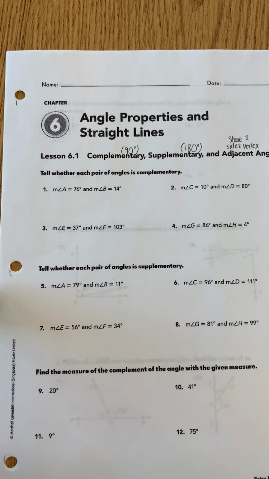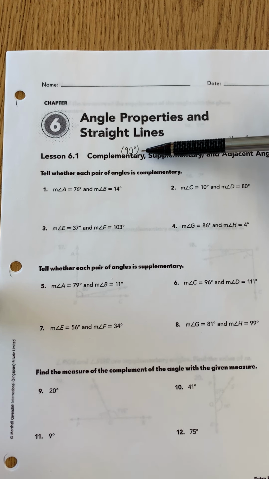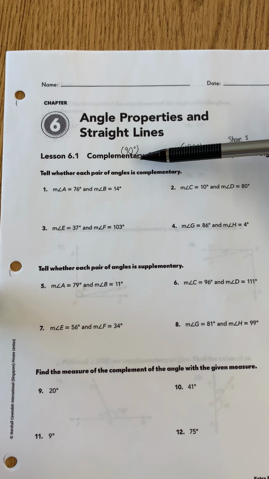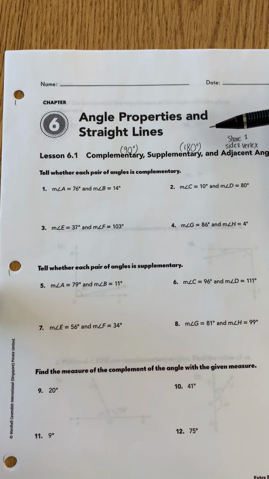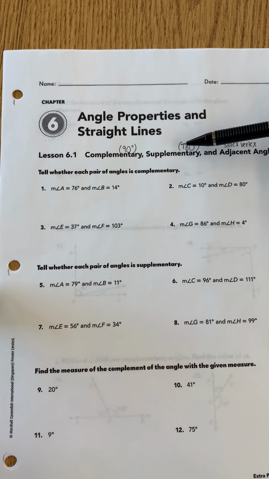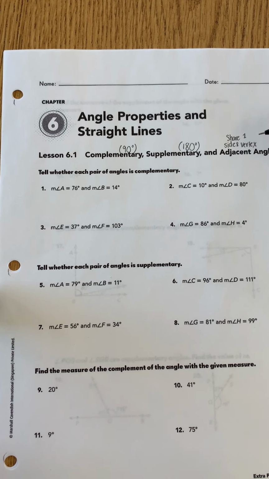Okay, the first thing I wanted to remind you of is complementary angles are two angles whose sum measure is 90 degrees. Remember, complementary angles make a corner. A corner is 90 degrees. Supplementary angles are two angles whose measures total 180 degrees. Supplementary make a straight line. Finally, adjacent angles are angles that share one side and a vertex, and they are very helpful in solving these angle relationship problems.